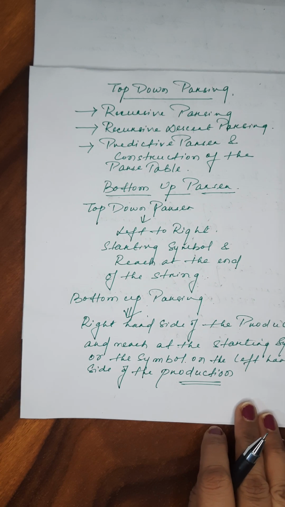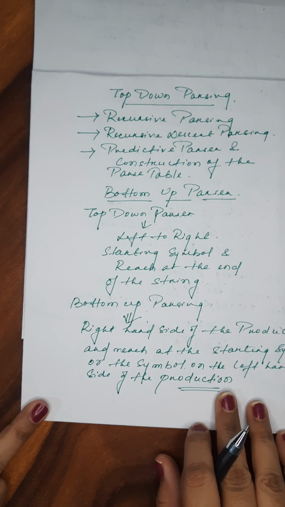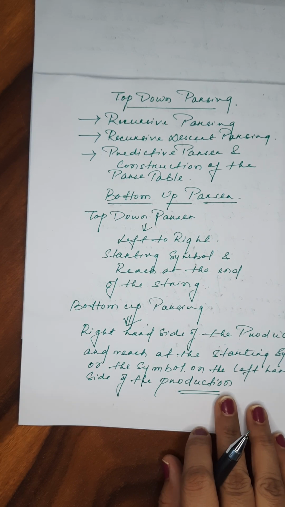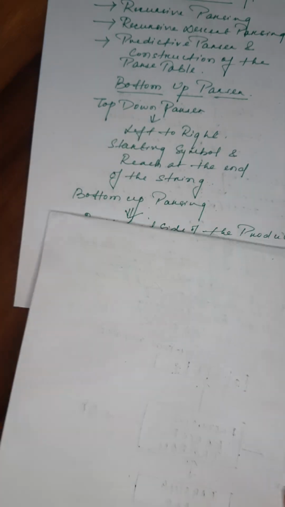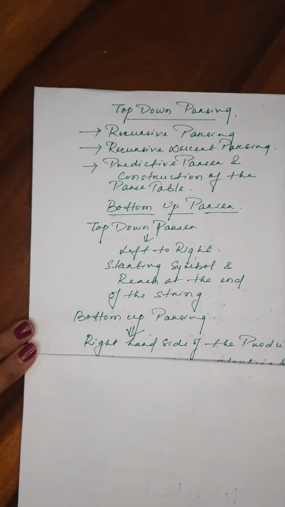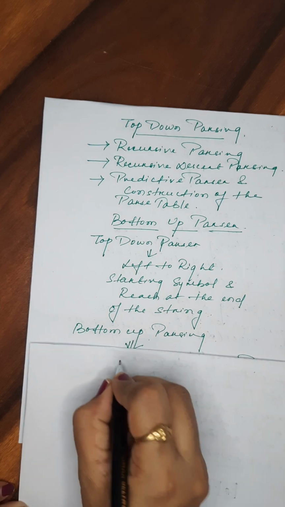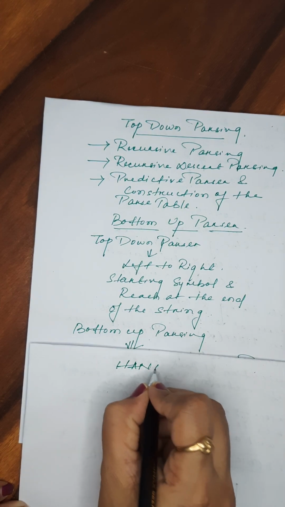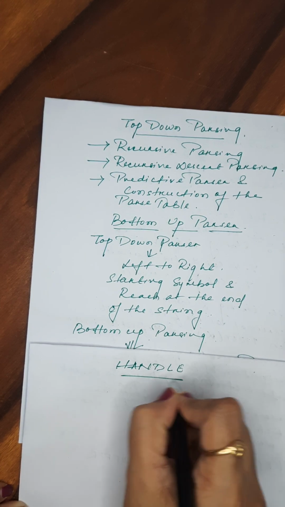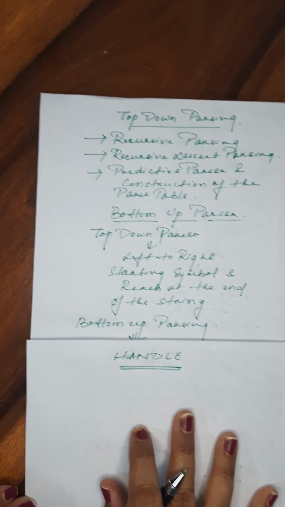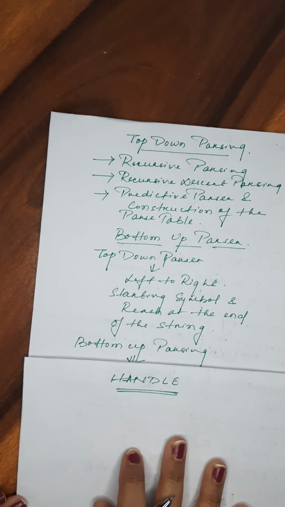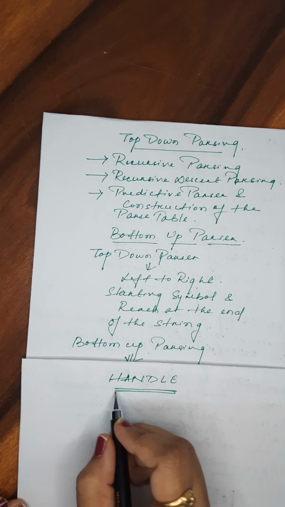Before going into all the details of bottom up parsing, there are types of bottom up parsing. The first topic that we need to study is the handle. So what is a handle? First we need to know what a handle is.